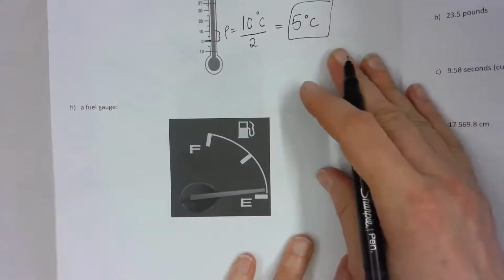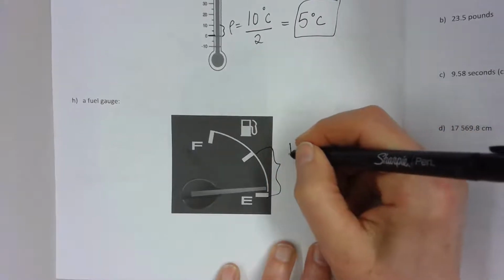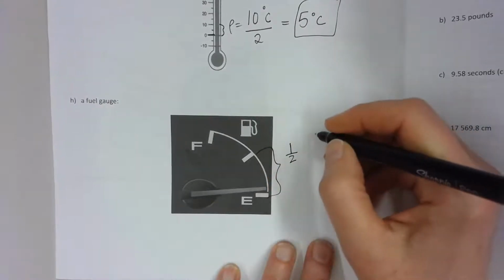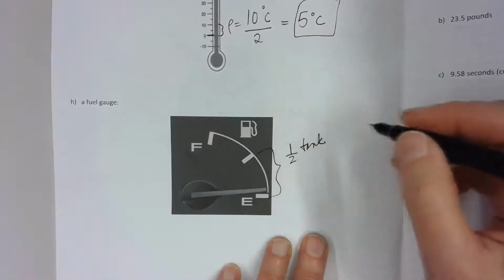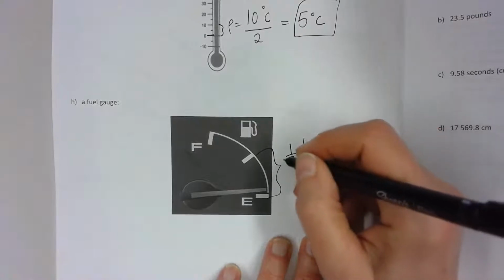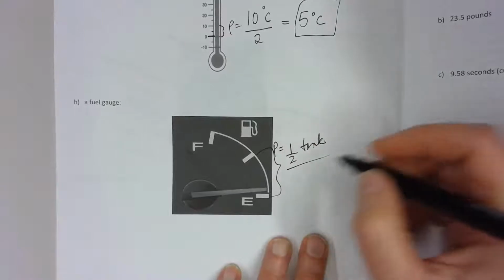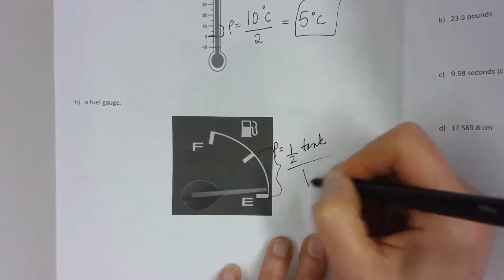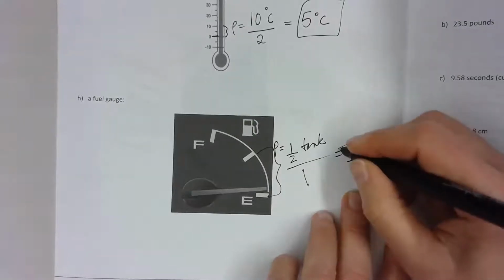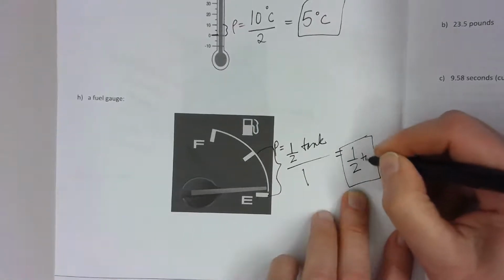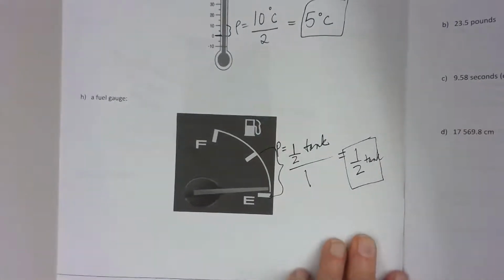Let's do this. Okay, what measurement is this? I guess half a tank. This measurement is half a tank of gas. So 1/2 precision equals divided by, well, how many ticks? 1. So a half divided by 1 just stays a half. So precision is equal to half, and I guess I should include the words half a tank because that's what we're measuring here. That's it for pictures.